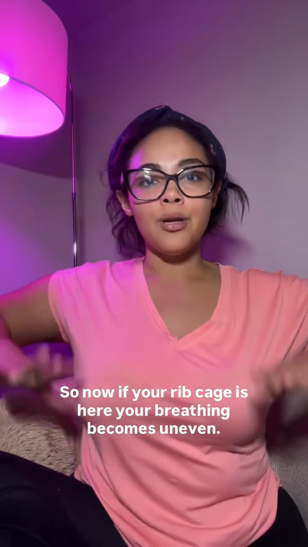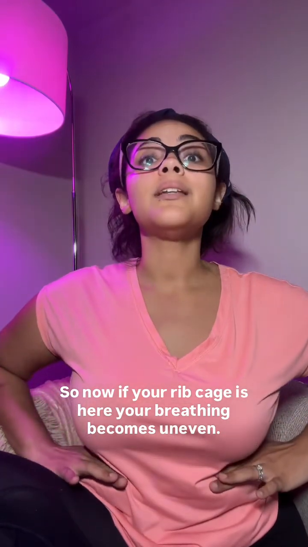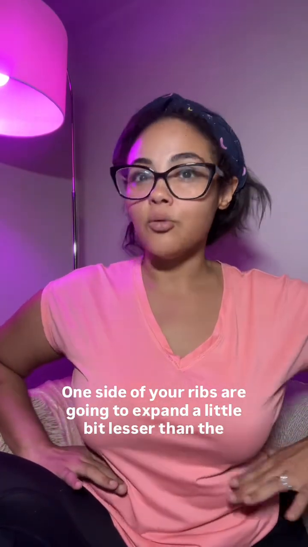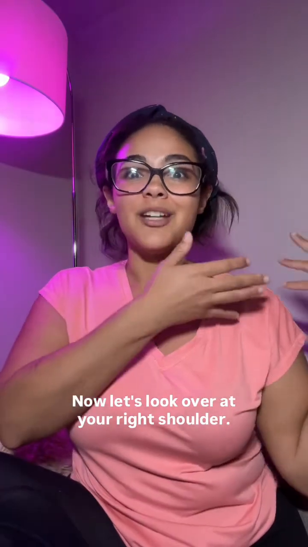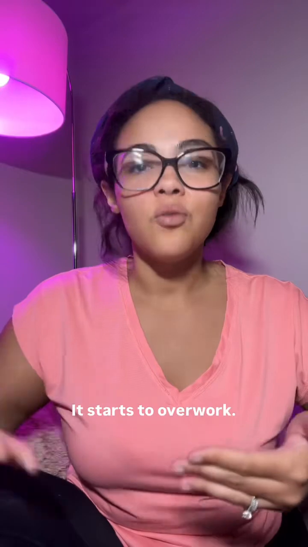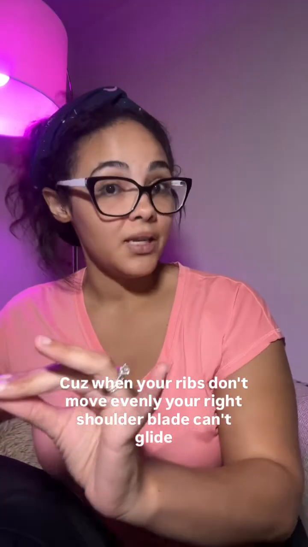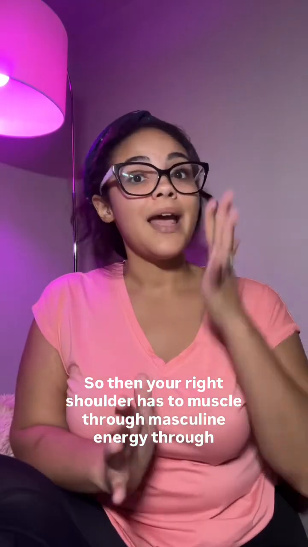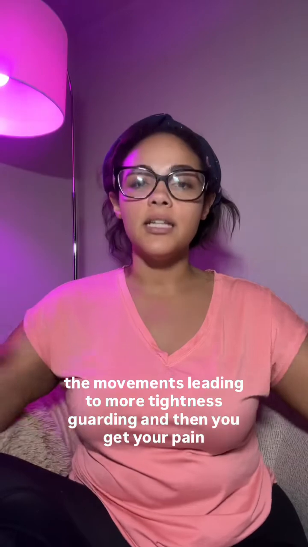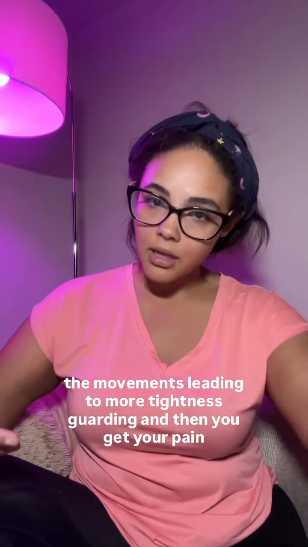So now if your rib cage is shifted, your breathing becomes uneven. One side of your ribs is going to expand a little less than the other. Now let's look over at your right shoulder. It starts to overwork because when your ribs don't move evenly, your right shoulder blade can't glide smoothly. So your right shoulder has to muscle through the movements, leading to more tightness, guarding, and then you get your pain.